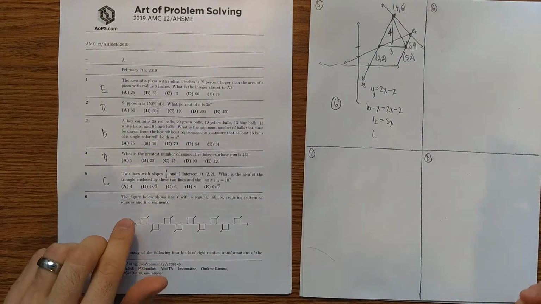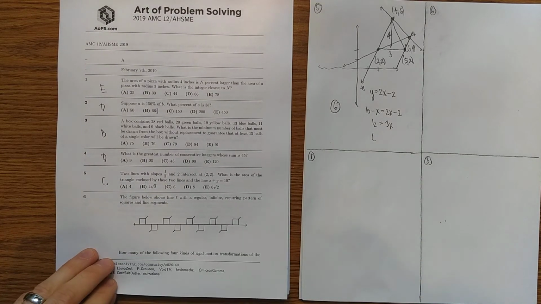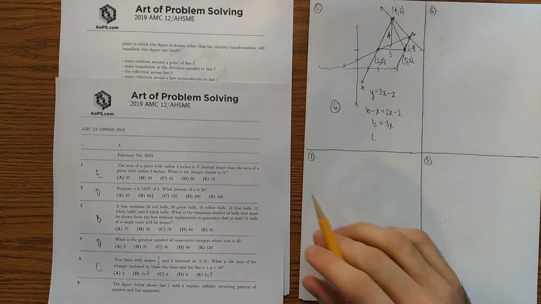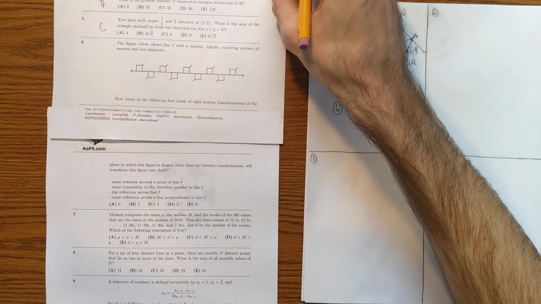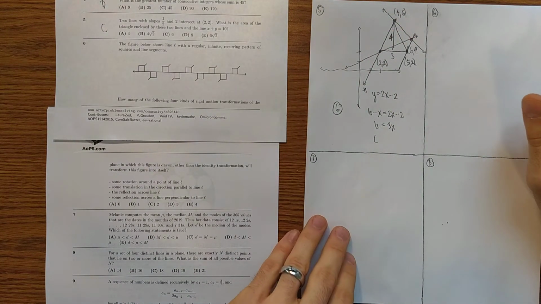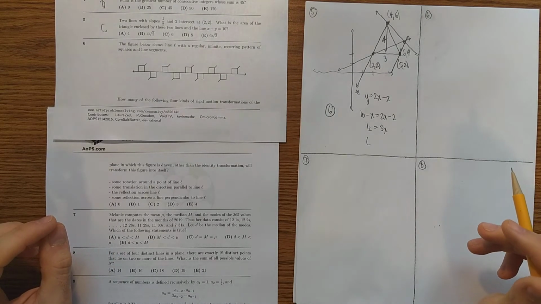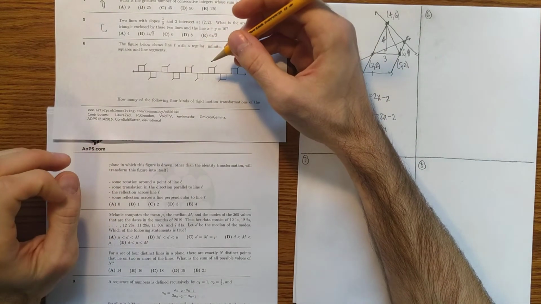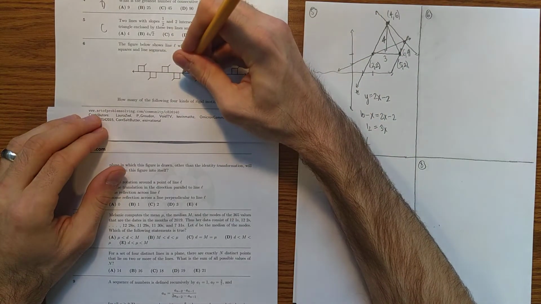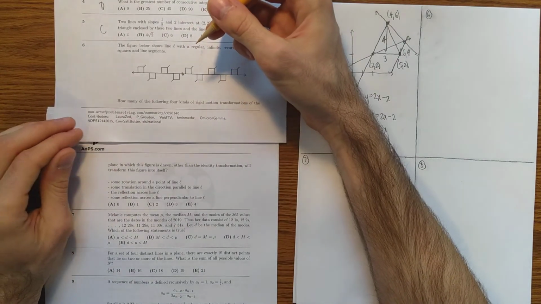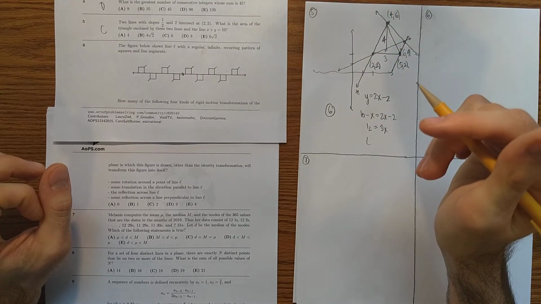Number 6. The figure below shows a line L with a regular infinite recurring pattern of squares and line segments. How many of the following 4 kinds of rigid motion transformations of the plane into which this figure is drawn will transform this figure into itself? Okay, so let's just go through them one by one. A rotation around a point of line L. Yeah, I can rotate around this point 180 degrees.